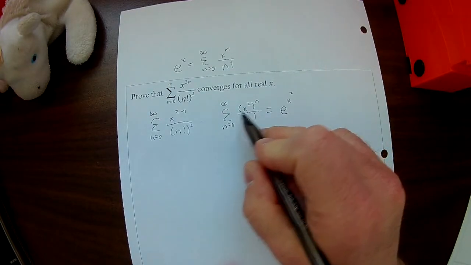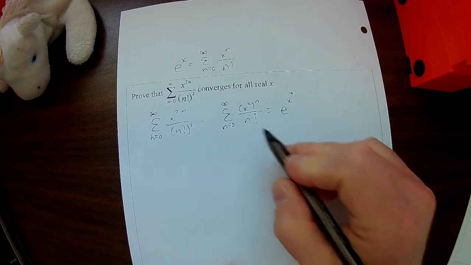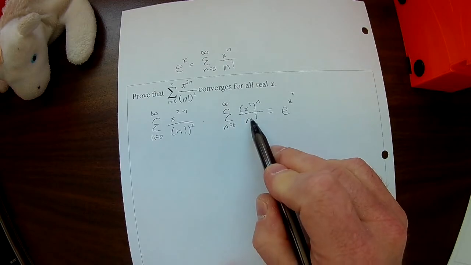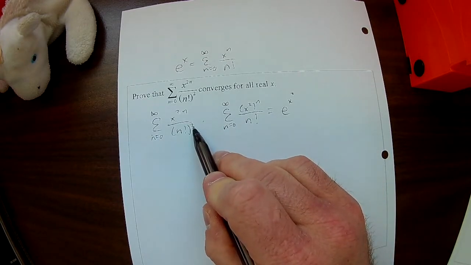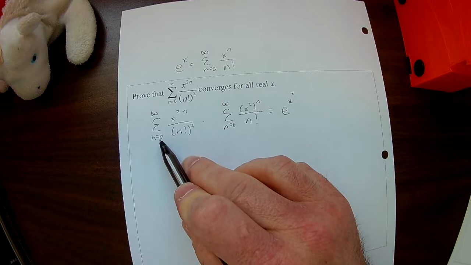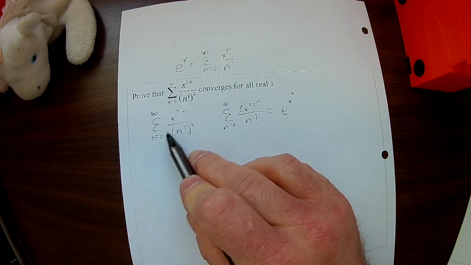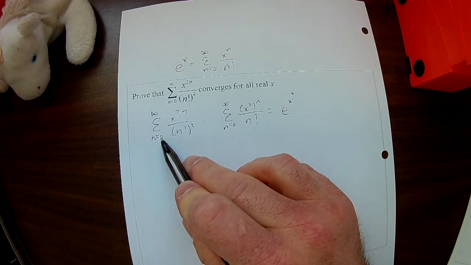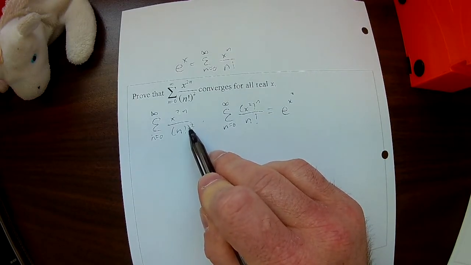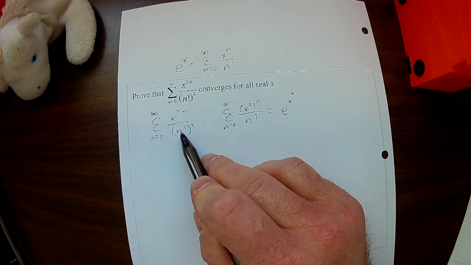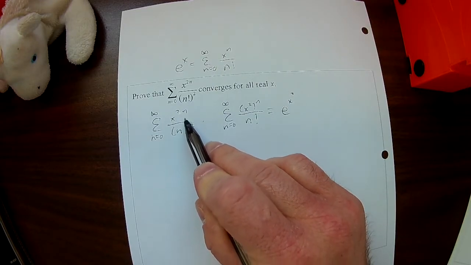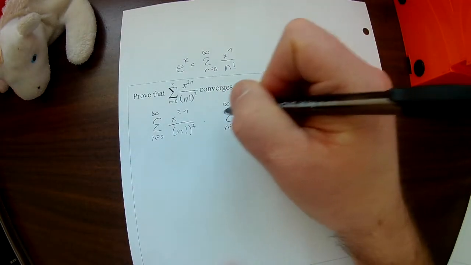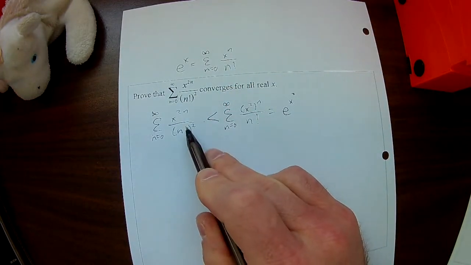So I know this converges. As long as this is smaller than this, then this is going to converge as well. And looking at this, the only thing that I did to change this series to the e to the x squared, I deleted that squared. And now since n is going to be 0, 1, 2, 3, 4, 5, 6, I'm unsquaring a positive integer. Unsquaring a positive integer makes this number smaller. When I make the denominator smaller, I make the fraction bigger. So all of these terms have to be greater than this right here.